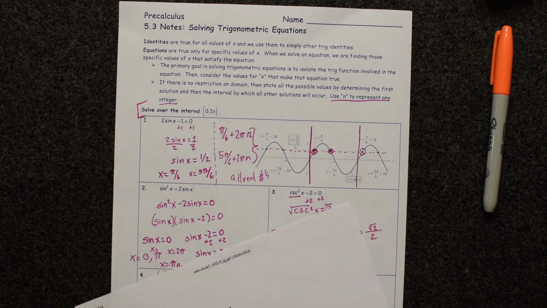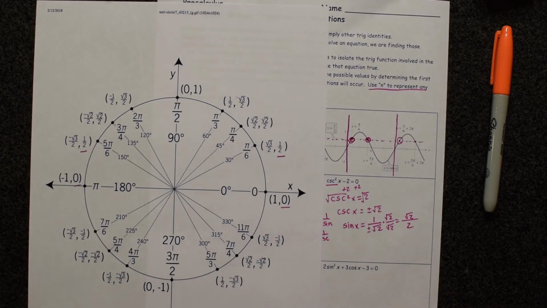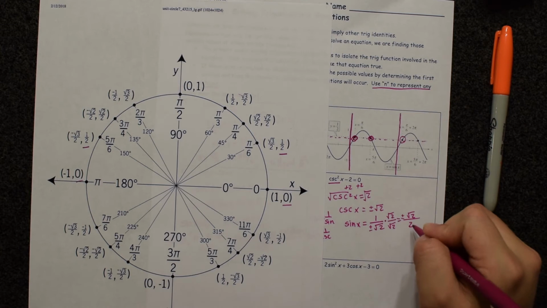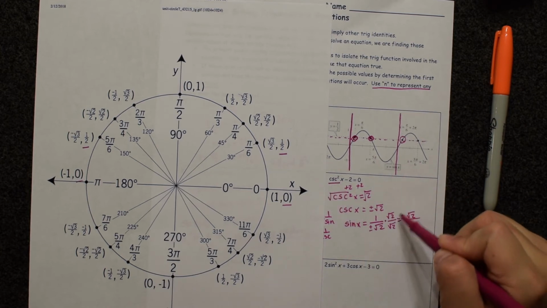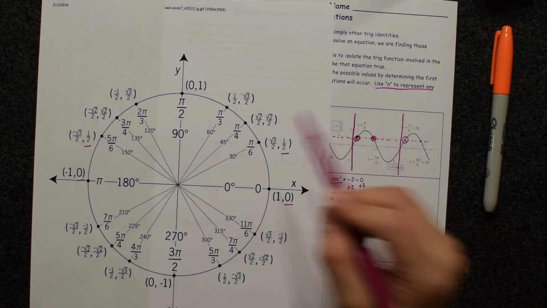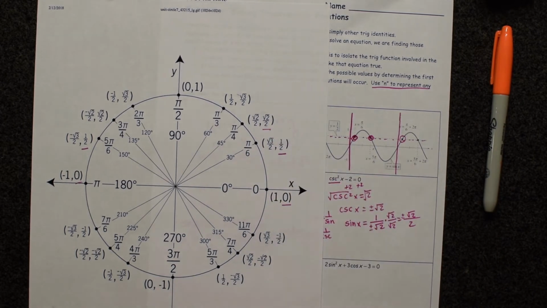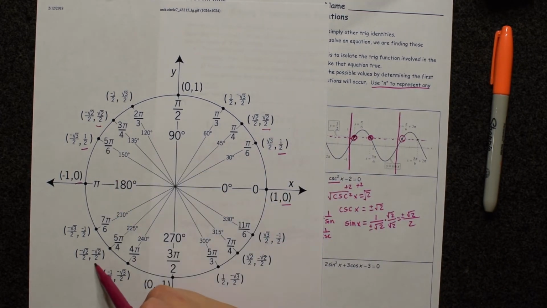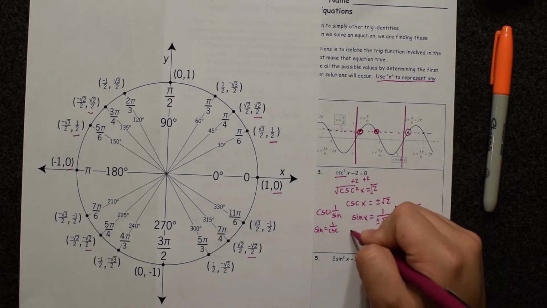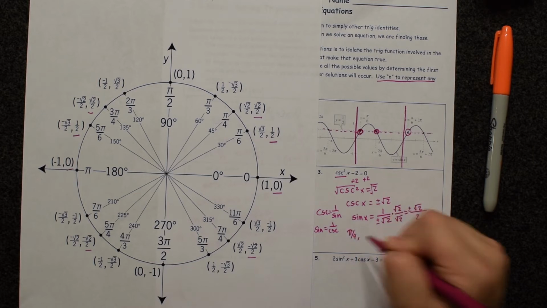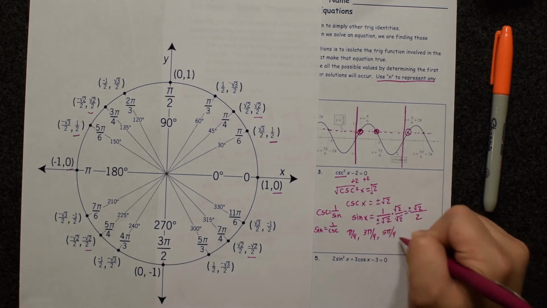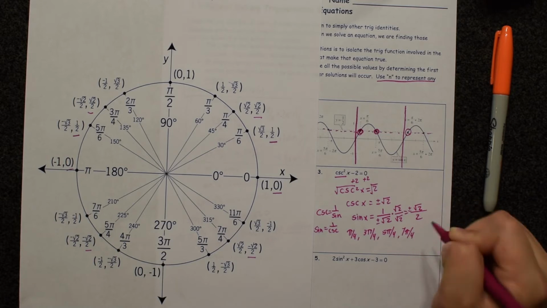Now, if we look at our unit circle, we can actually find out where that is. We didn't have cosecant, but we do have sine, where sine is the square root of 2 over 2. And we are looking for plus or minus, so either one will work, either a positive square root of 2 or a negative square root of 2. So we can actually see one right there, right there, right there, and right there. So we have all these different solutions: pi over 4, 3 pi over 4, 5 pi over 4, and 7 pi over 4.